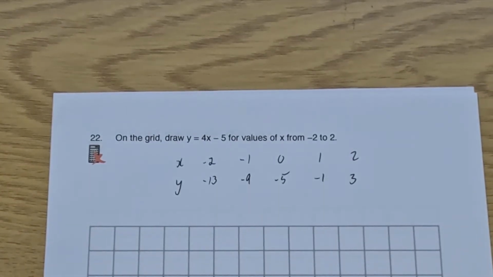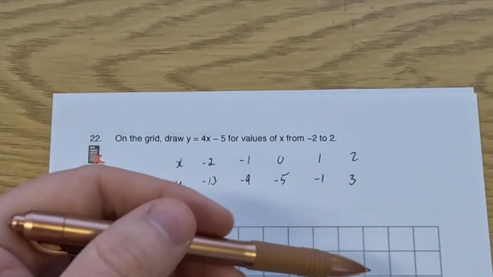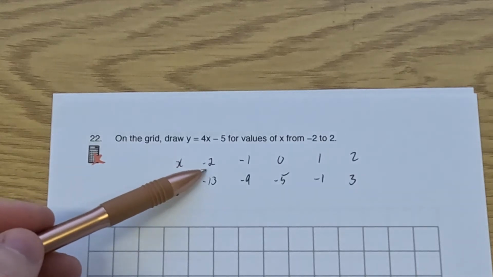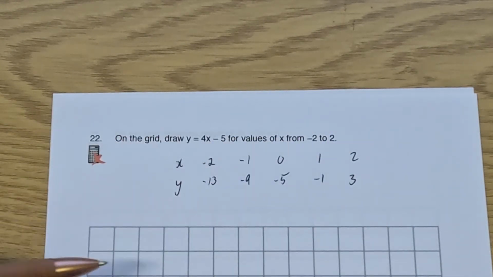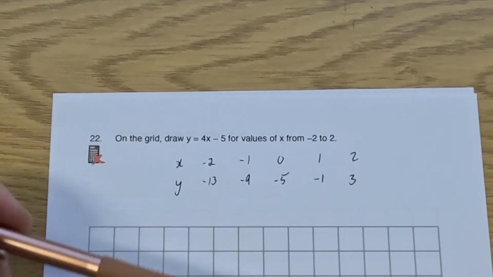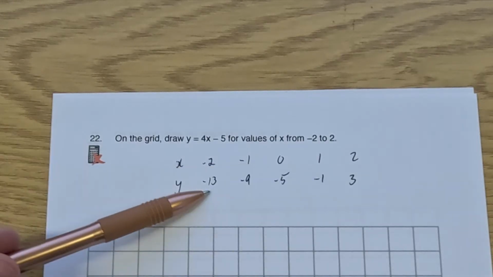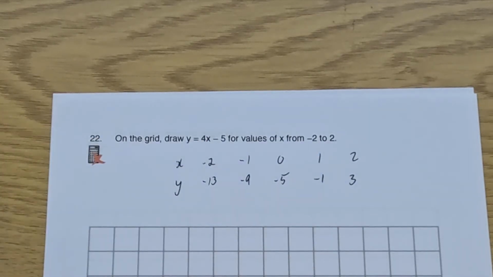Now we need to draw a set of axes. In terms of our x-axis, we need to go from at least negative 2 to 2, so we need to do that horizontally. And if we look at our y-axis, vertically, we need to go from at least negative 13 to 3. So I'm now going to draw a set of axes and then let's have a look at them.